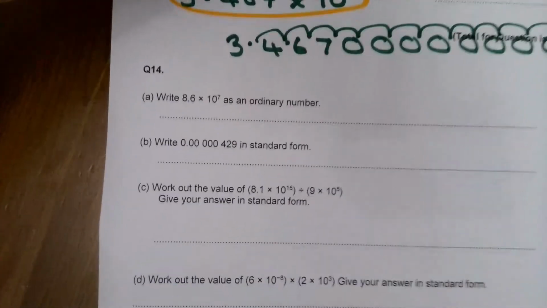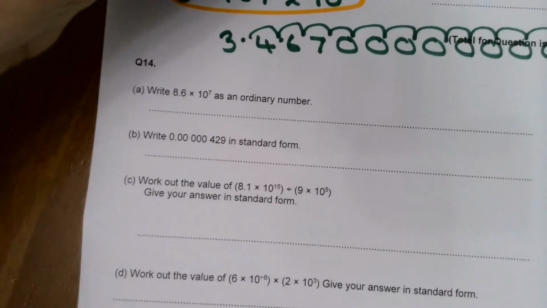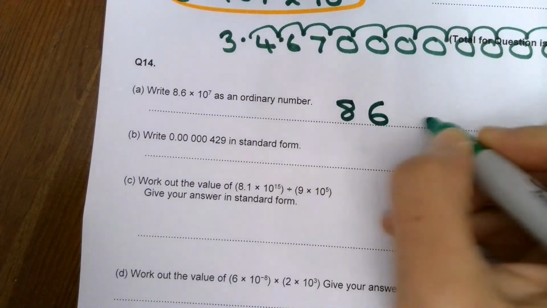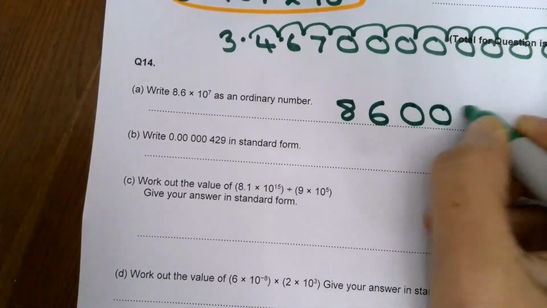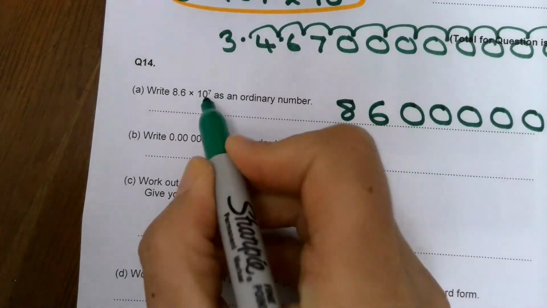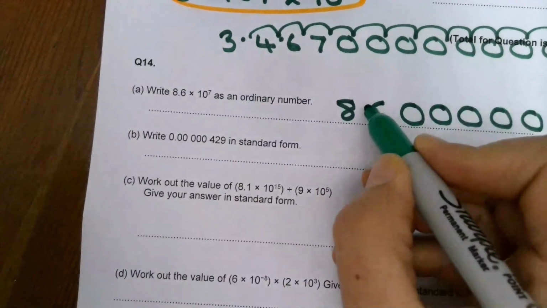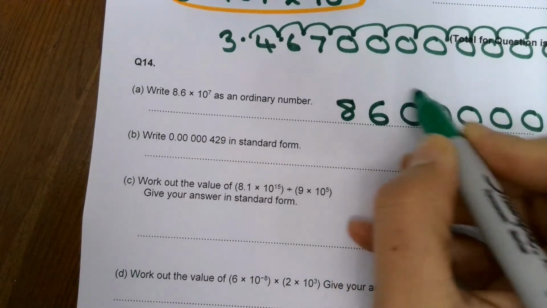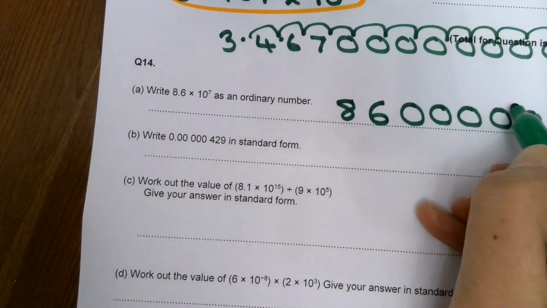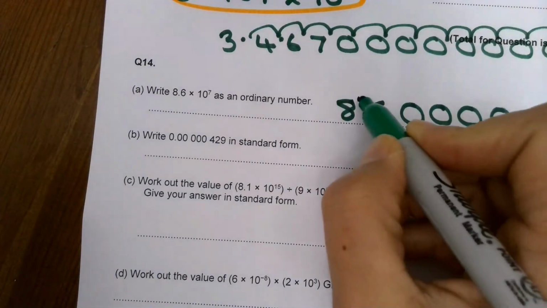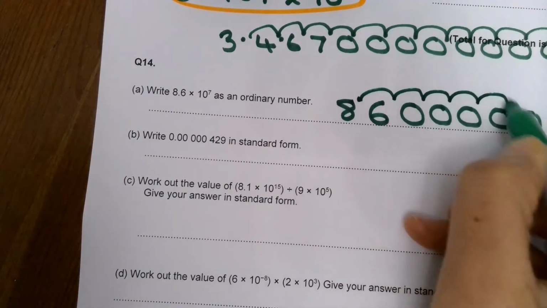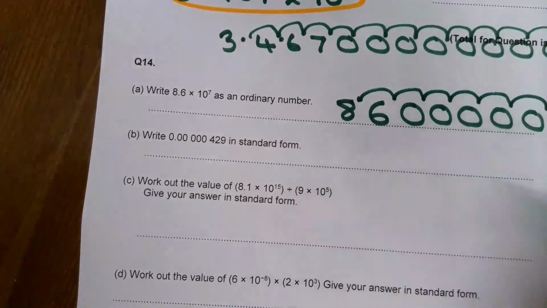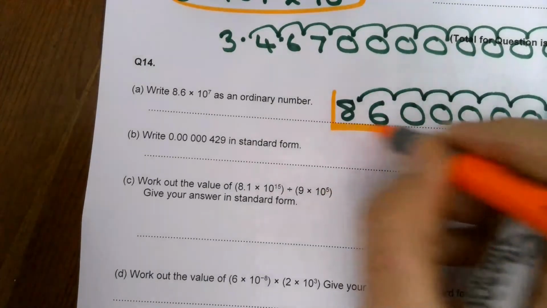We've got 2 more of those, very similar, so just do these a bit quicker. So 8.6, I'm going to put some zeros in front of it because I've got a positive power. I've got 7 as my power. So I'm going to move it, it was here, 1, 2, 3, 4, 5, 6, 7. Let me just put that down: 1, 2, 3, 4, 5, 6, 7. So my answer is this here.